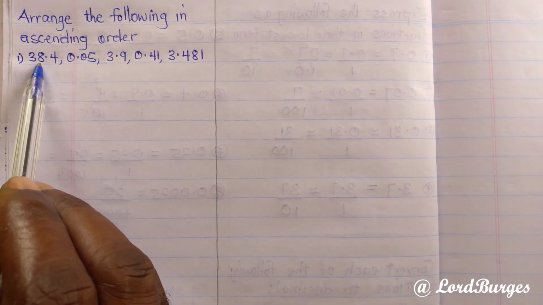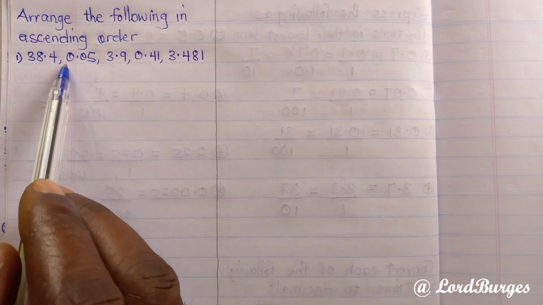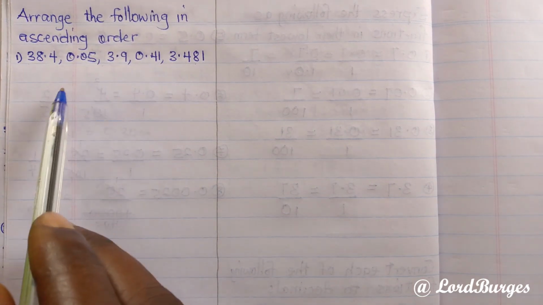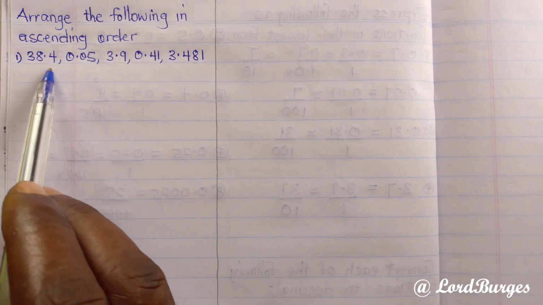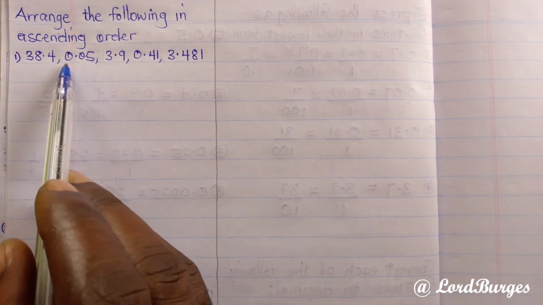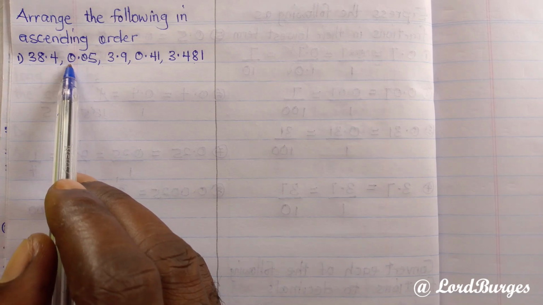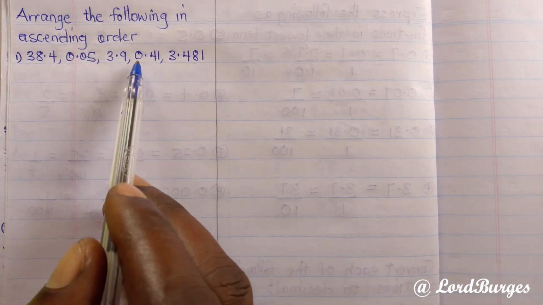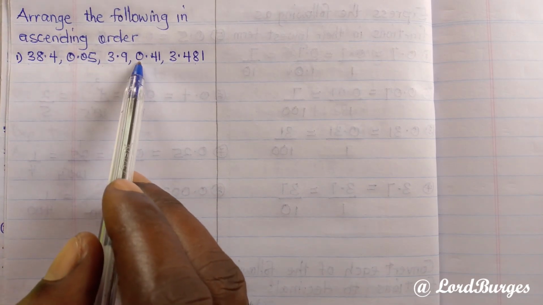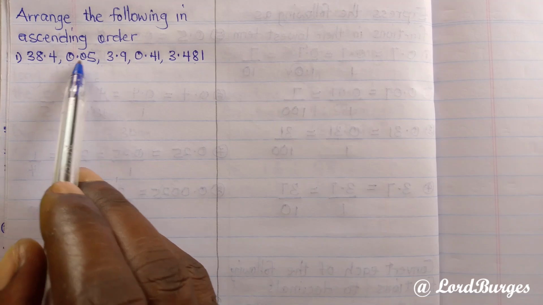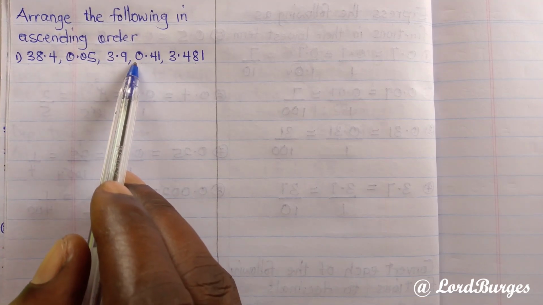So we have 38, 0, 3, 0, 3. Which one is the smallest? I can see 0 is the smallest, but I have 0 here and I have another 0 here. So by comparing, they all have 0, 0. Since they all have 0, 0 as whole numbers, we move to the next stage.